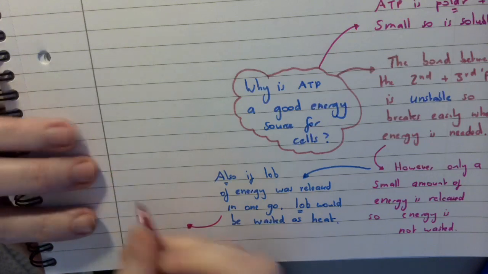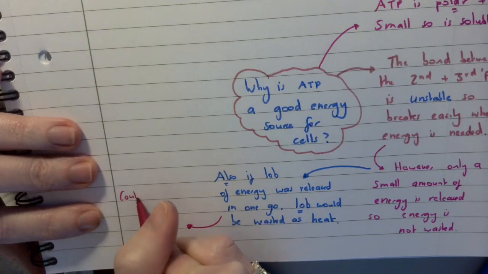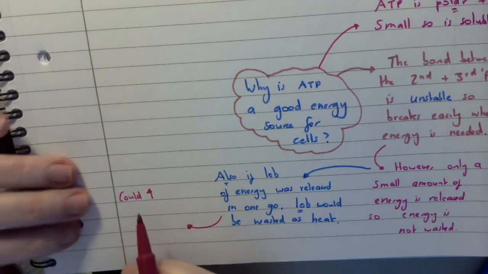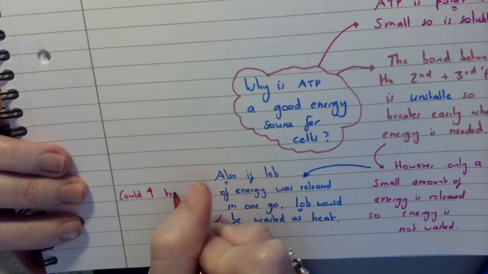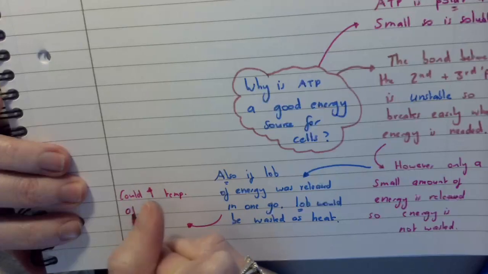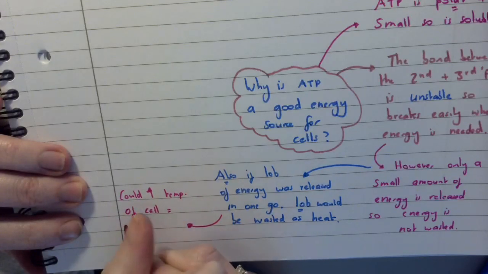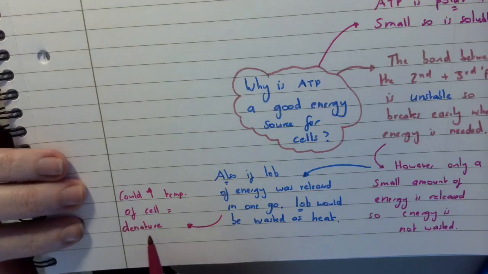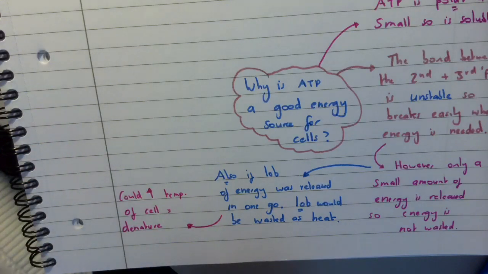So I'm just going to put "could", up arrow means increase, I like to use shorthand to make my notes quicker. So could increase temp of cell equals denature. Don't forget that as well as enzymes, proteins can get denatured too. If you put your hair, which is keratin, a protein, in straightening irons for too long, you're going to denature your hair and make it go all frazzled permanently. So you can denature proteins as well as enzymes, and a lot of students forget that.